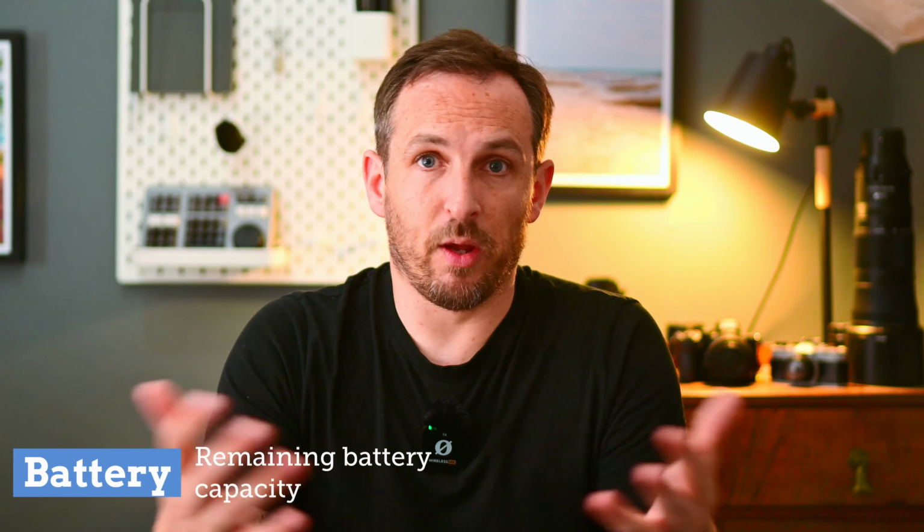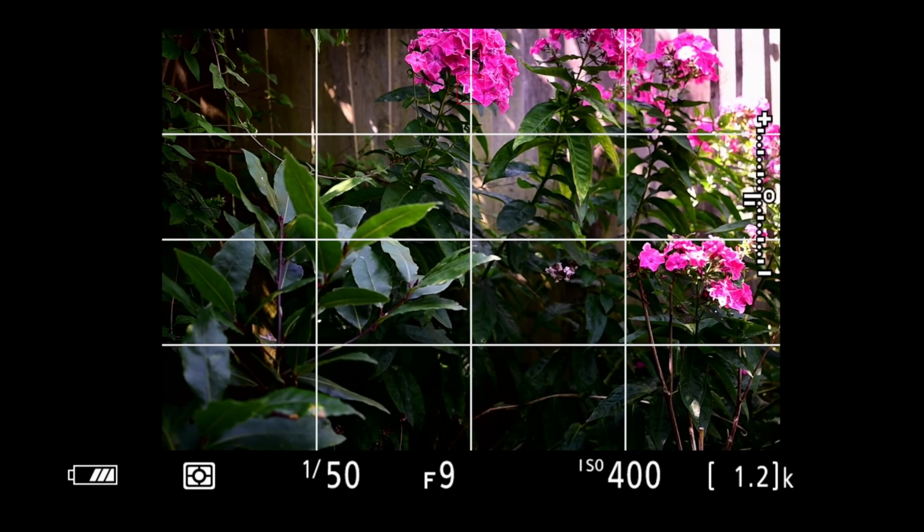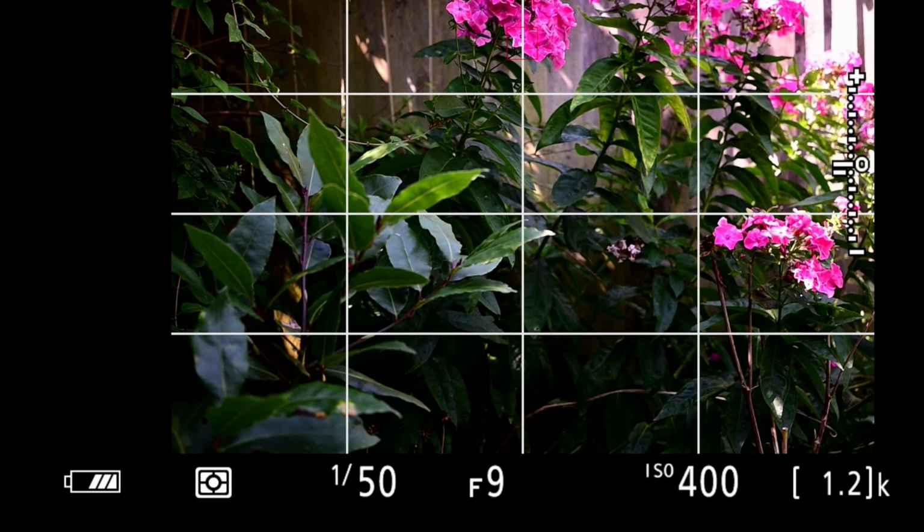The next thing along is the battery. And I think we're all familiar with battery displays. It shows you how much capacity is left in the battery. When it's full, it's completely colored in. And as the battery reduces, the colored in part reduces to just an empty frame.